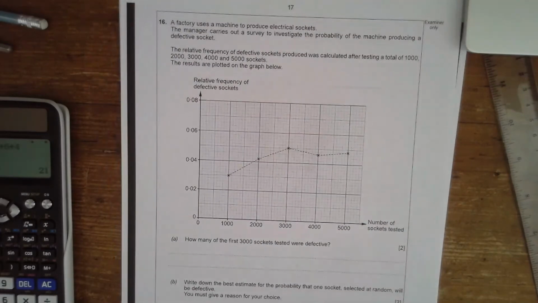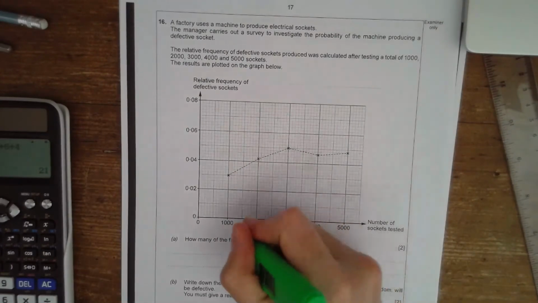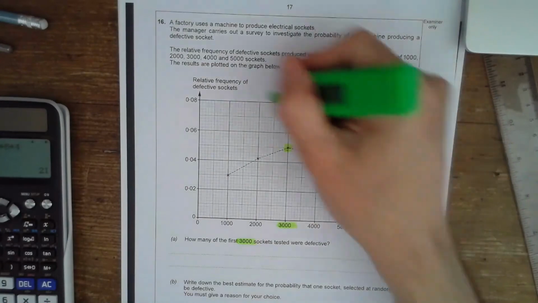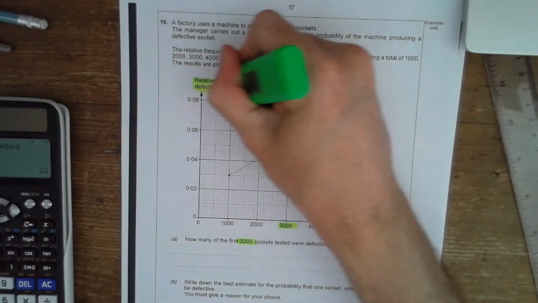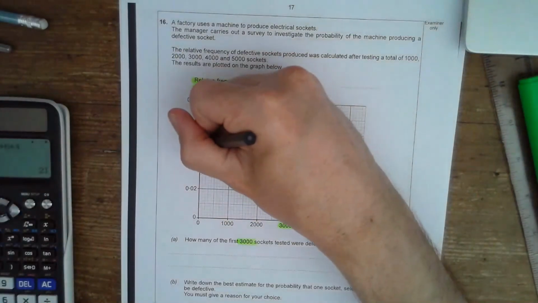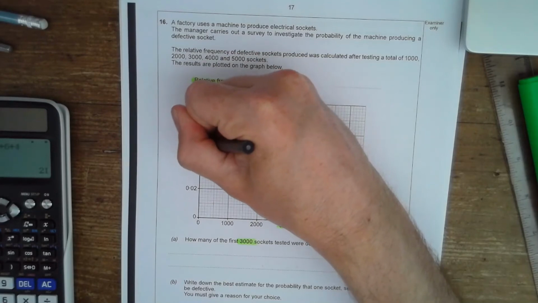How many of the first 3,000 sockets tested were defective? So we look for 3,000 on the graph here, go and read off what its relative frequency of defective sockets was. And I can see that it is bang in the middle of 0.04 and 0.06, which must be 0.05.